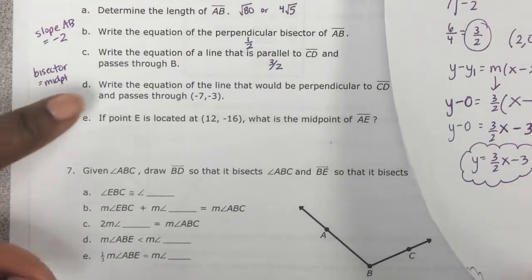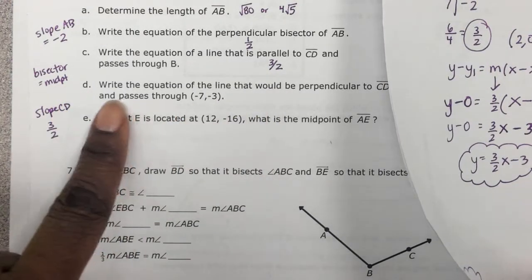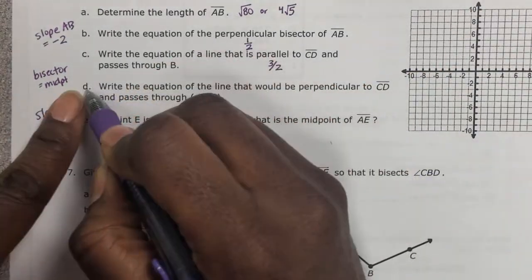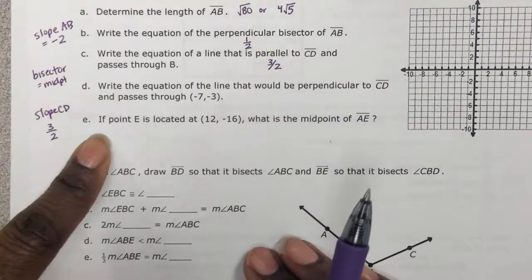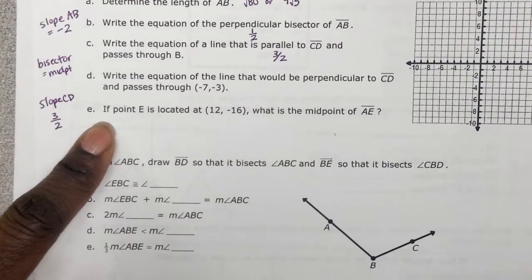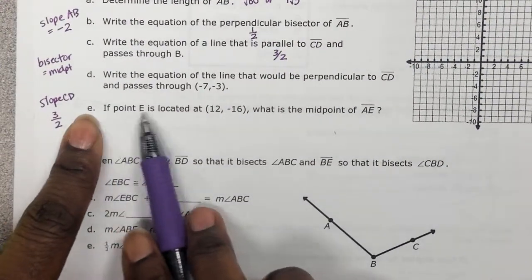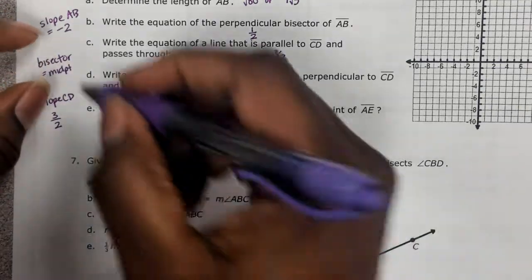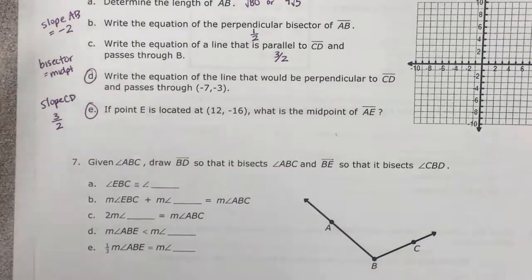So then D and E. D is the same thing that we just did on B, so try to use your information to do D just like we did B. And then if point E is located here, what is the midpoint of AE? So D and E you're going to be doing yourself.